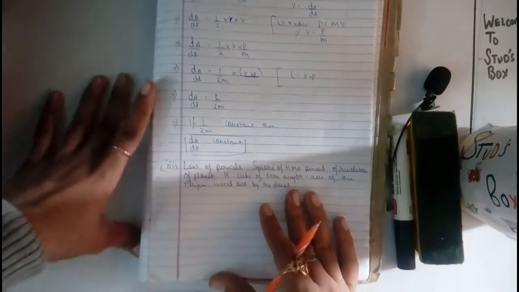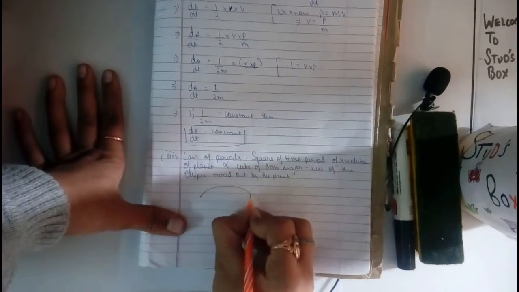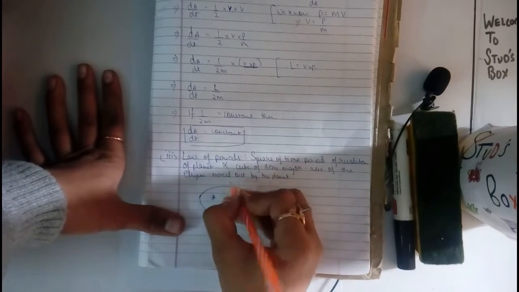To understand this, we can draw the same diagram of the ellipse. This is the ellipse. This is the Sun at one of its foci.